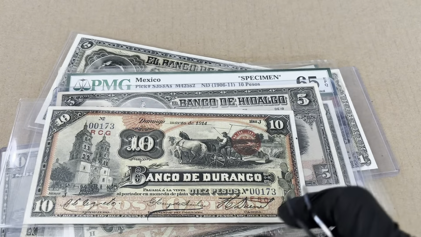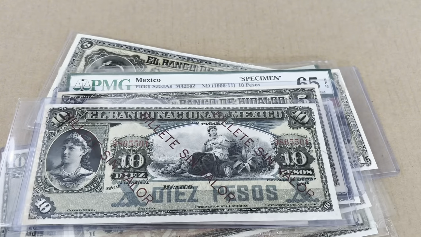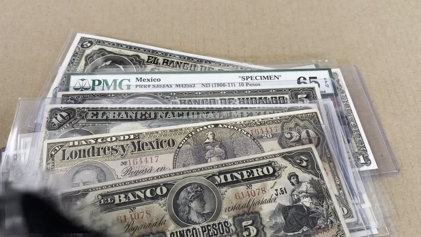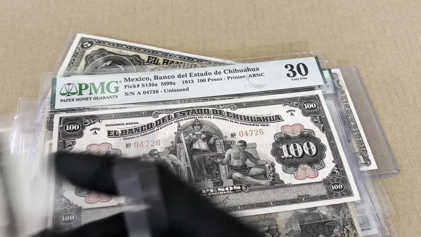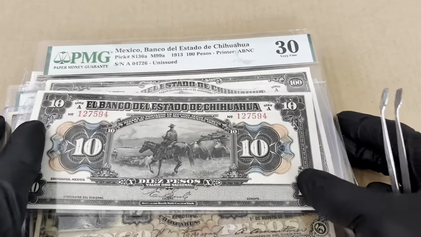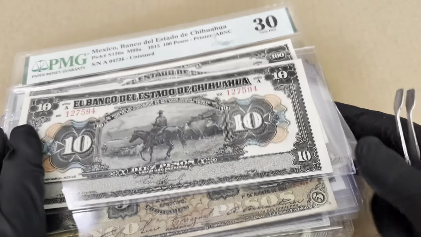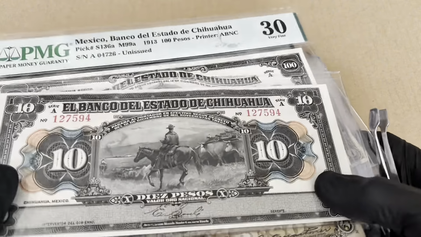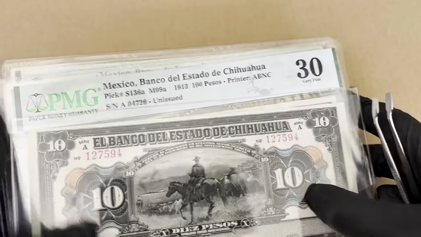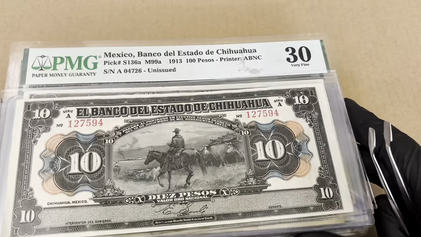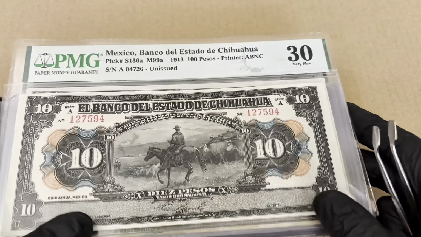These are usually issued by local, state, regional banks, and they are older banknotes, usually from the early 1900s or 1800s, and they can be hard to come by. Not too many were issued, not too many survived. So I strongly suggest you look into getting some of these specialized banknotes.